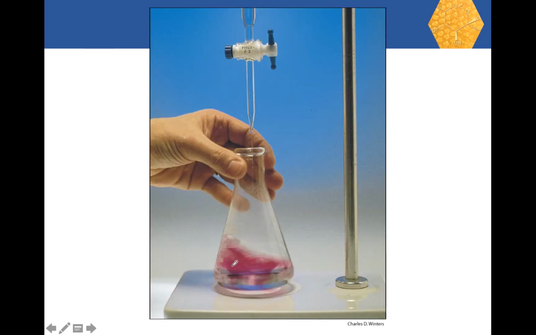You add your base to your acid until you get to a point that's the equivalence point. But how do you know that? You know that by putting an indicator into this solution. That indicator changes color whenever you reach that equivalence point. This indicator here is called phenolphthalein. There are quite a few others that are shown in the text, but one that's very common is phenolphthalein.